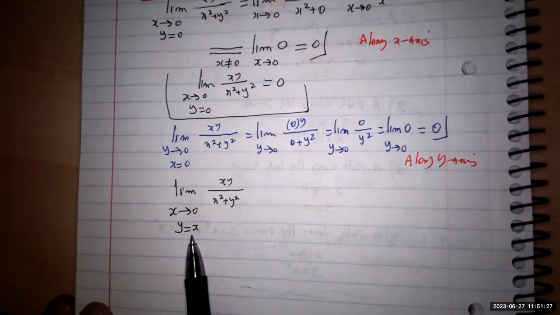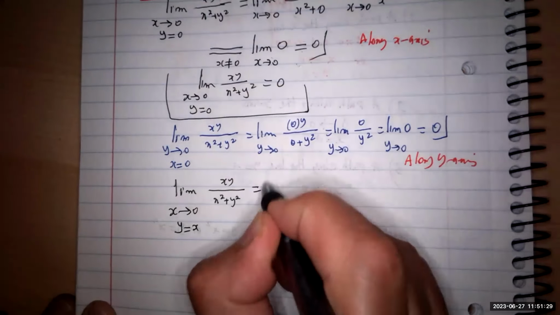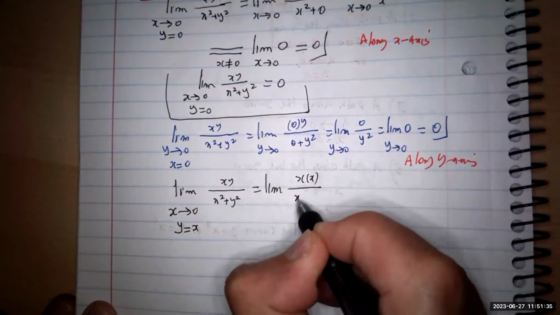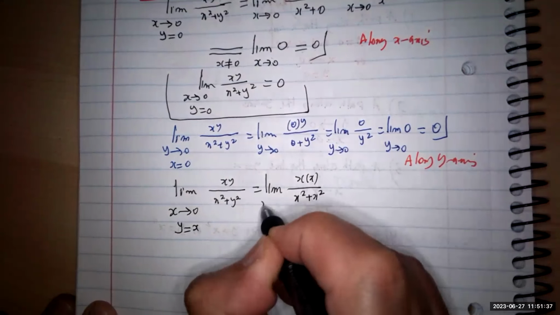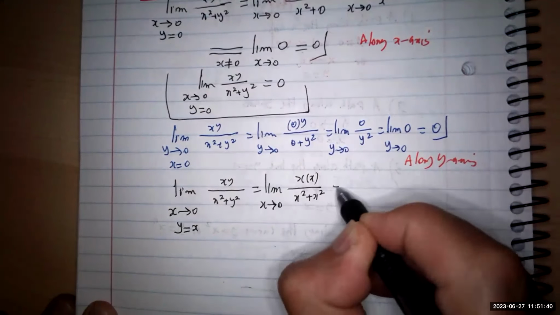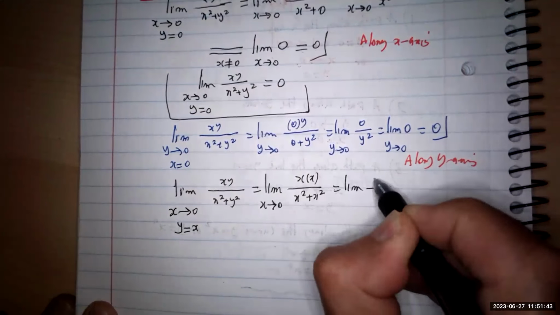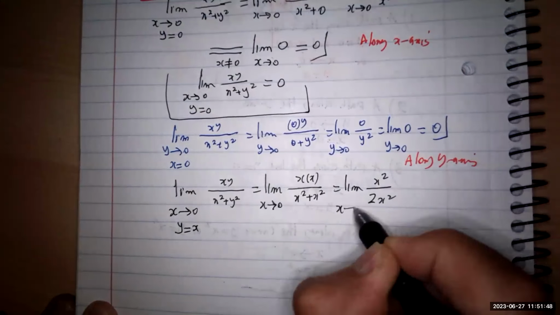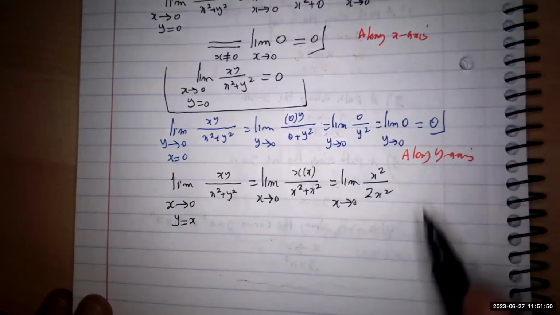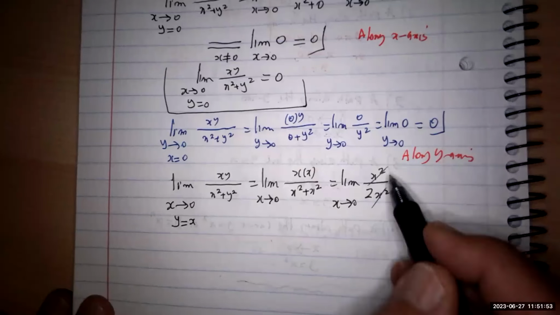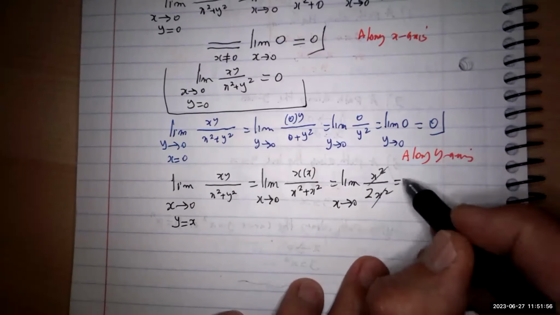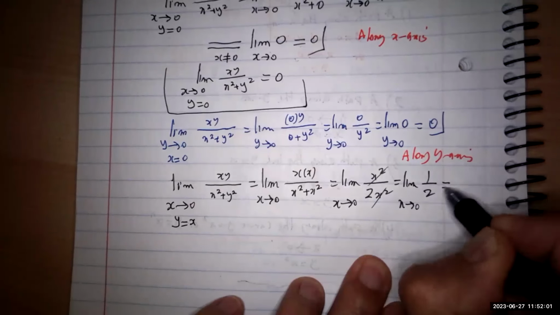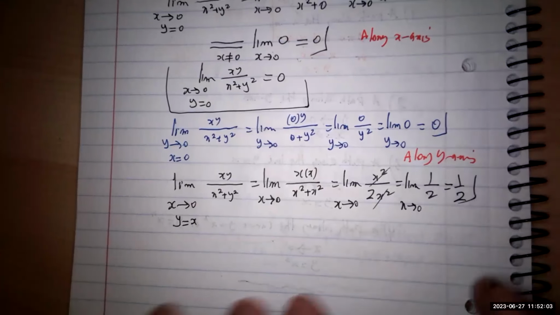So replace y by x first. So that gives you the limit of x times x, and this is going to be x squared plus x squared. Simplify. The top would be the limit of x squared. The bottom one would be 2x squared. X goes to 0. Again, x goes to 0 means x is not equal to 0. So we can simplify the x squared and the x squared so that you get 1/2. It's going to be limit of 1/2, x goes to 0, which is 1/2, which is a good one.